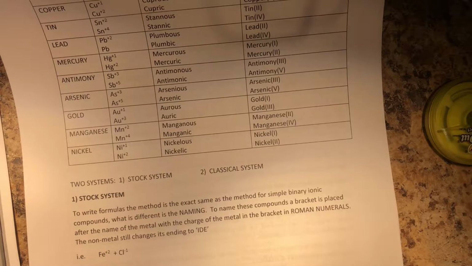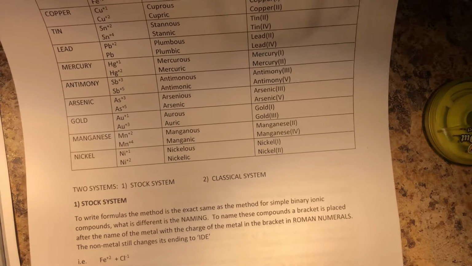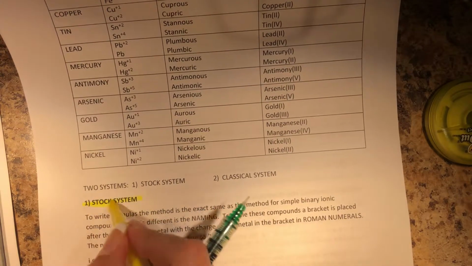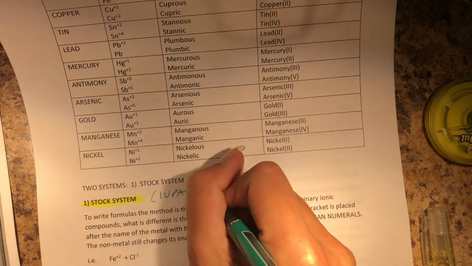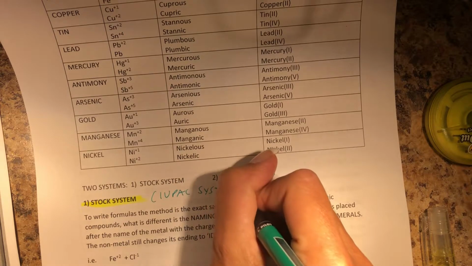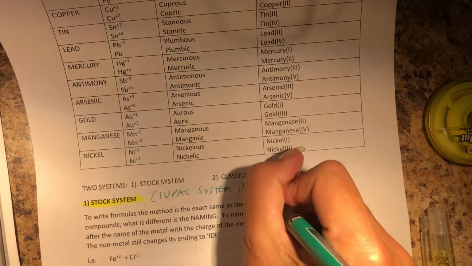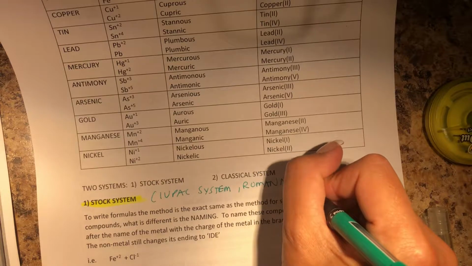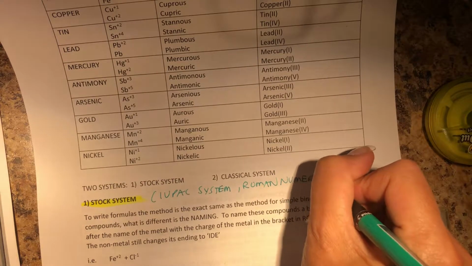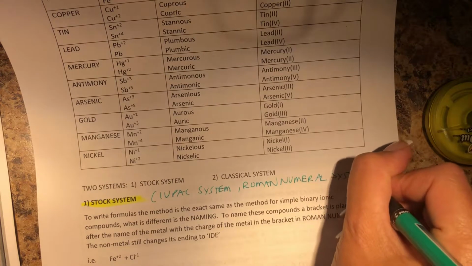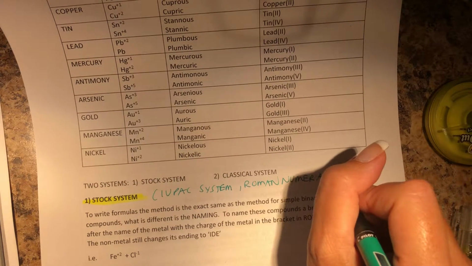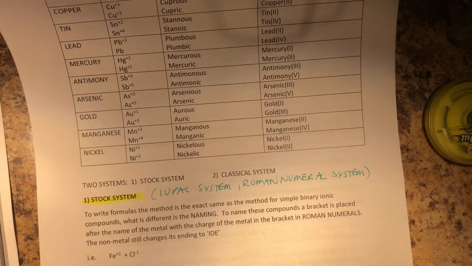With the stock system, as I mentioned, it is the IUPAC system, the Roman numeral system. This is the only time you're going to use a Roman numeral in naming. To write formulas, the method is the exact same as the method for simple binary ionic compounds.